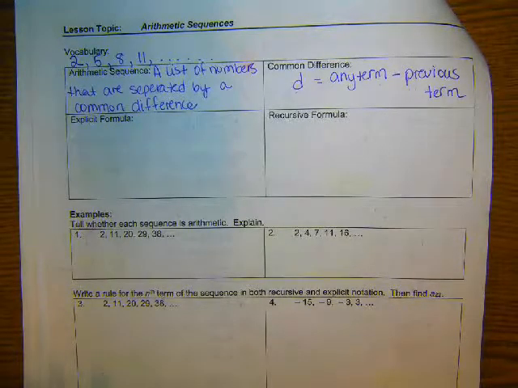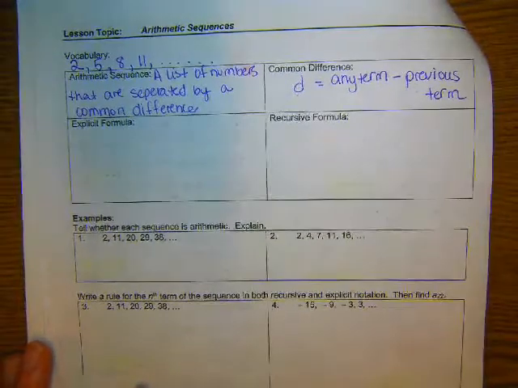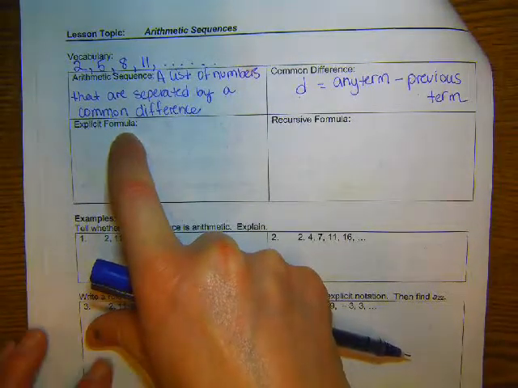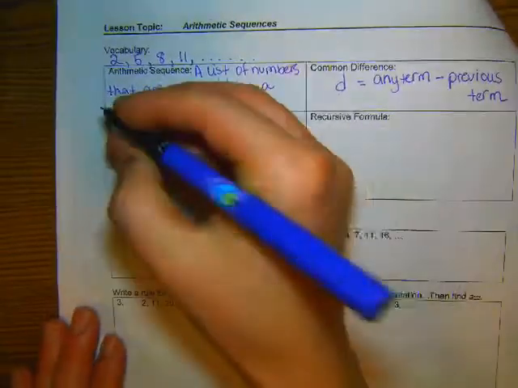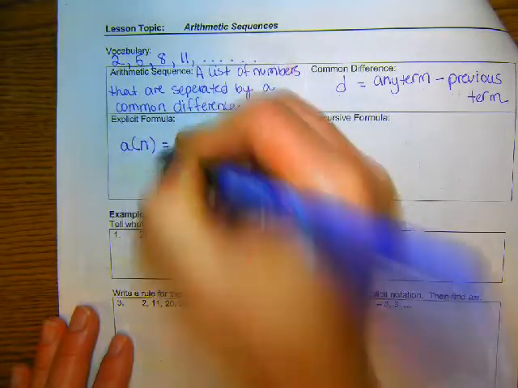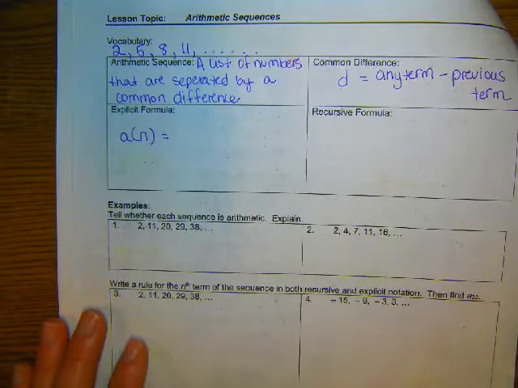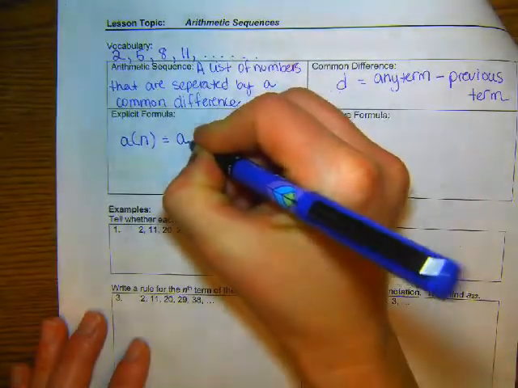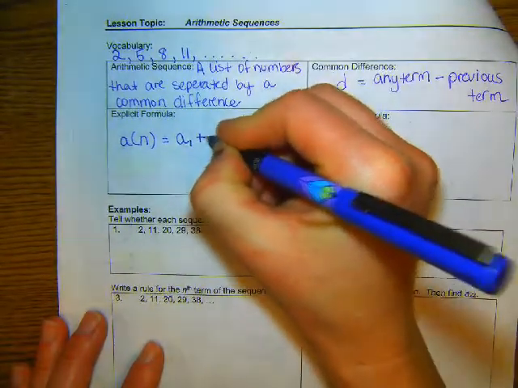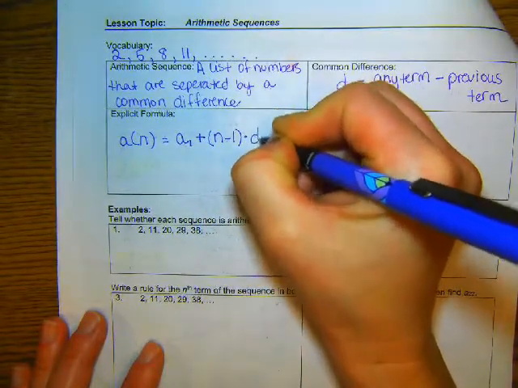Okay, so we have 2 different kinds of formulas, and an explicit formula means that we're going to actually plug the term number in to find it, okay? And so here's how it works. A of n equals A sub 1 plus parentheses n minus 1 times d.